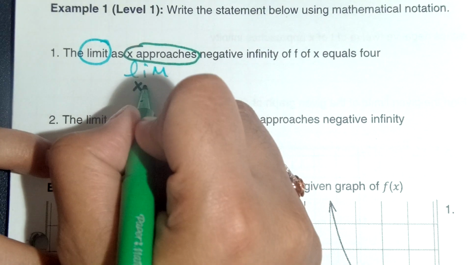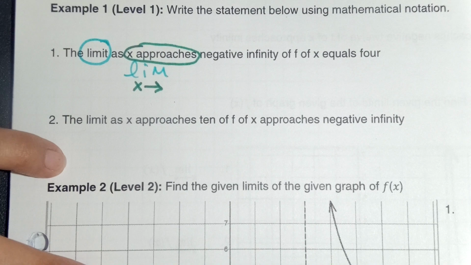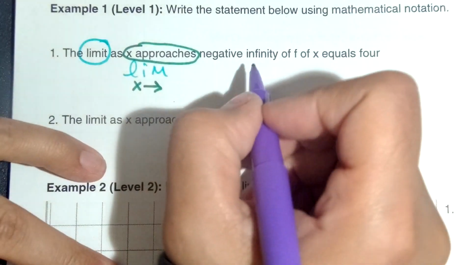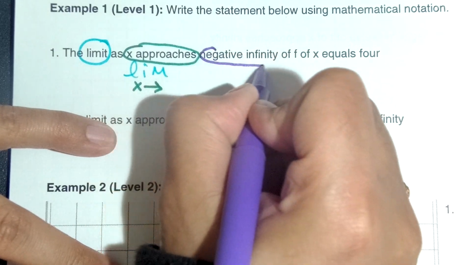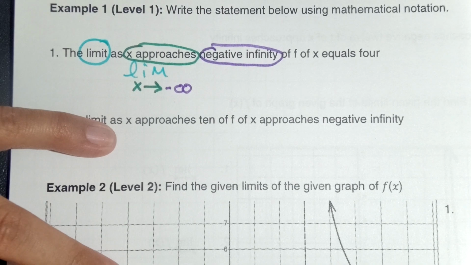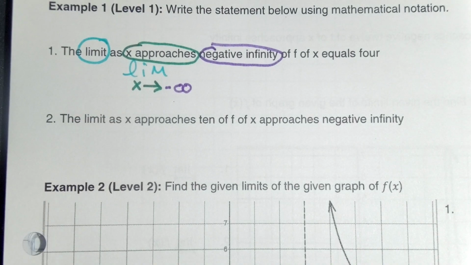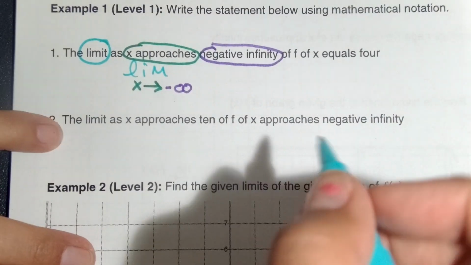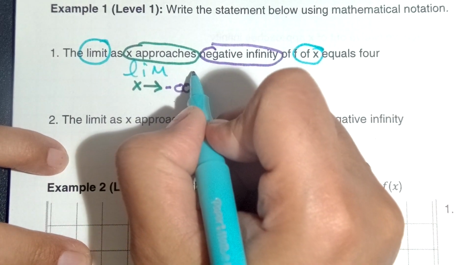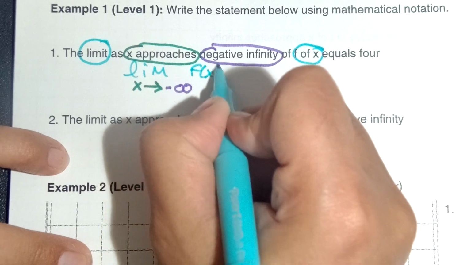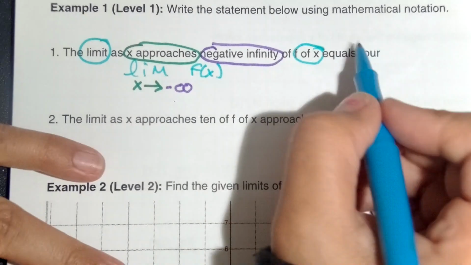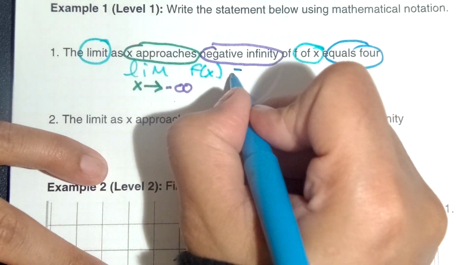It's an arrow. Negative infinity. That goes there. Am I going too slow? Too fast? I just want to make sure people understand. F of x. Equals 4.